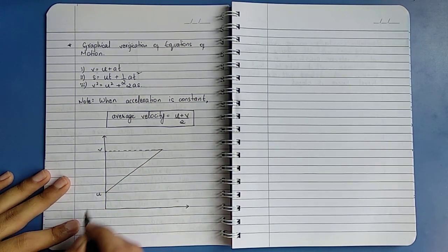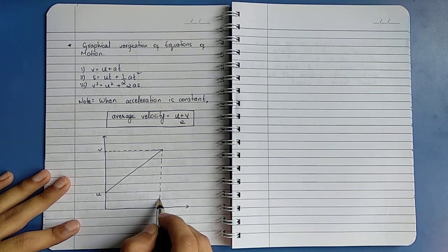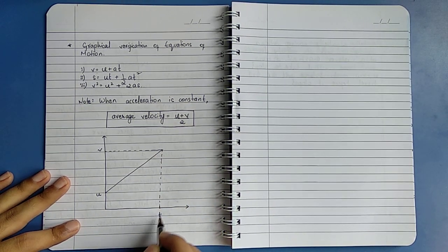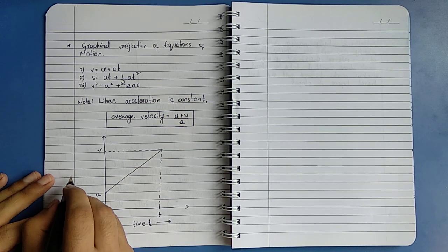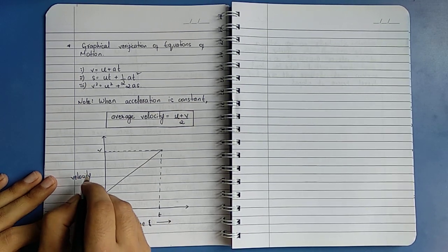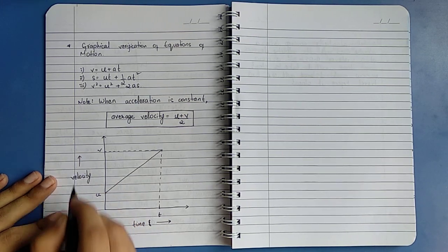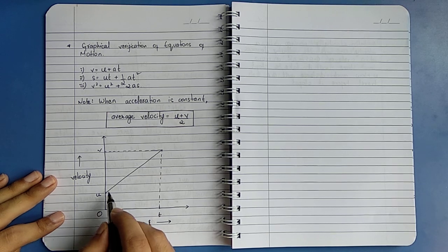Starts from u and reaches v. Say the time taken be t. So this is time. This is our velocity. We are using a velocity time graph. This is our origin denoted by O.